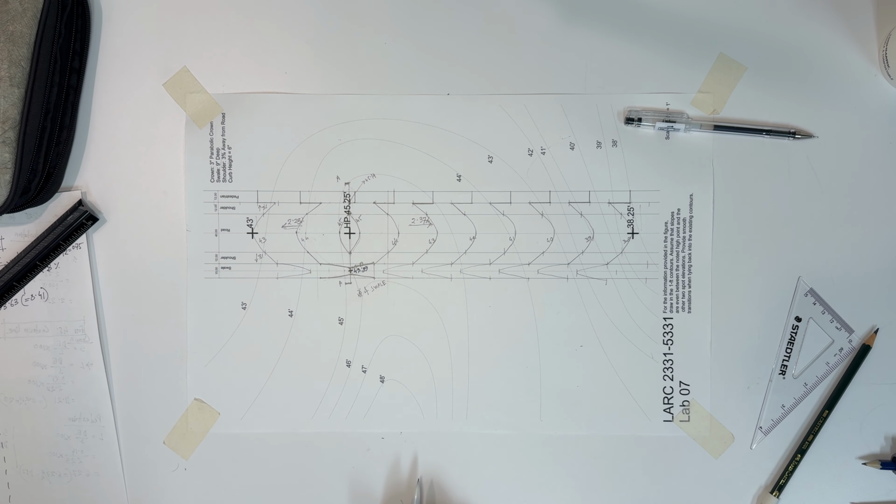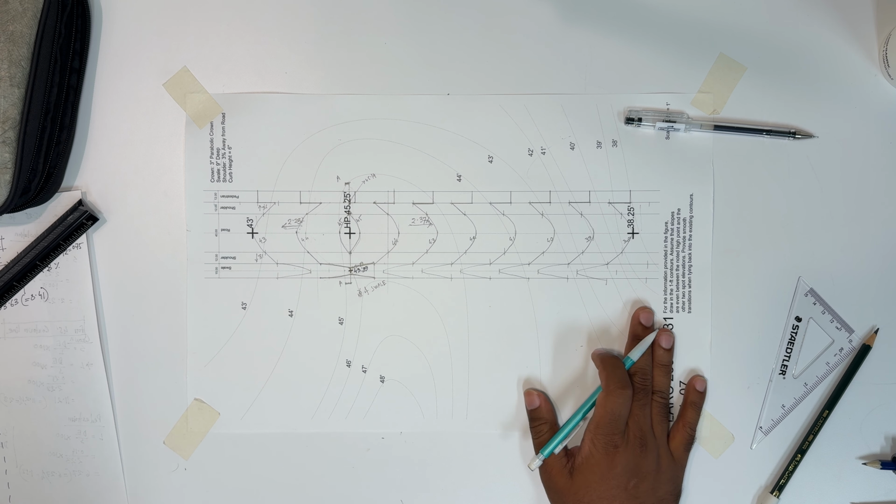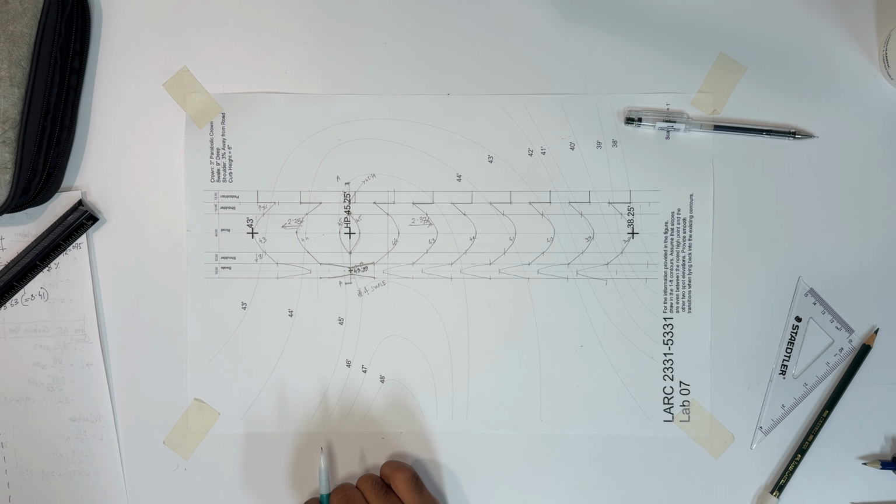Okay, so now we have drawn the road and all the contours that we need to draw this road.